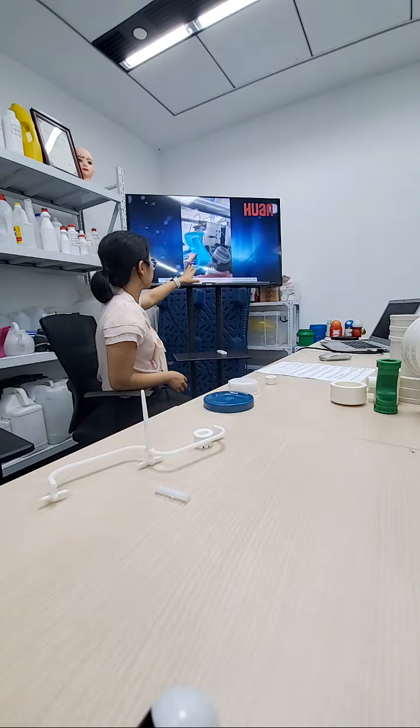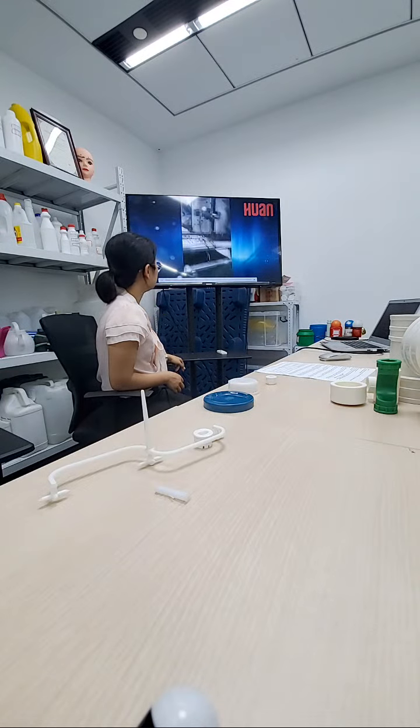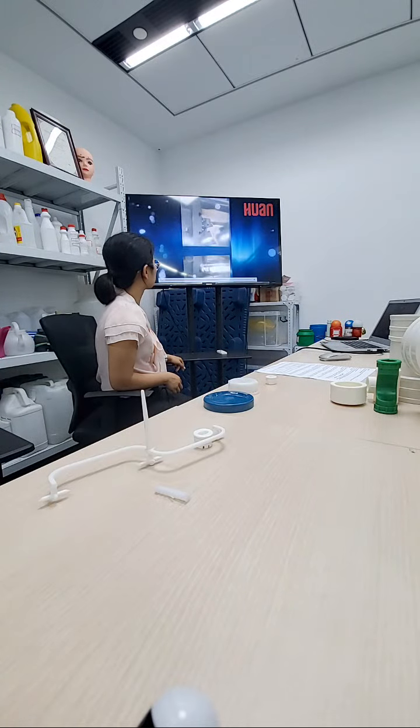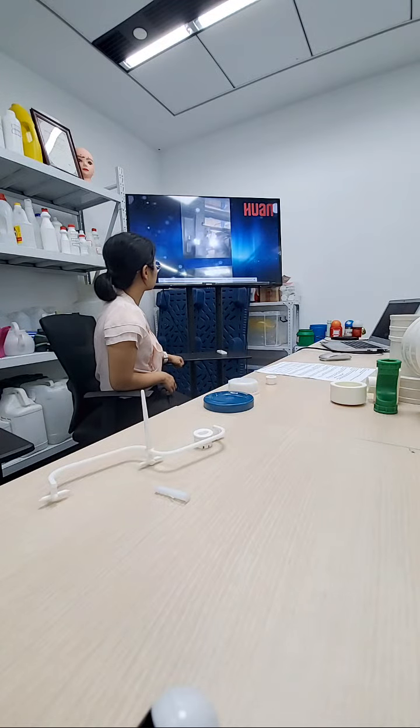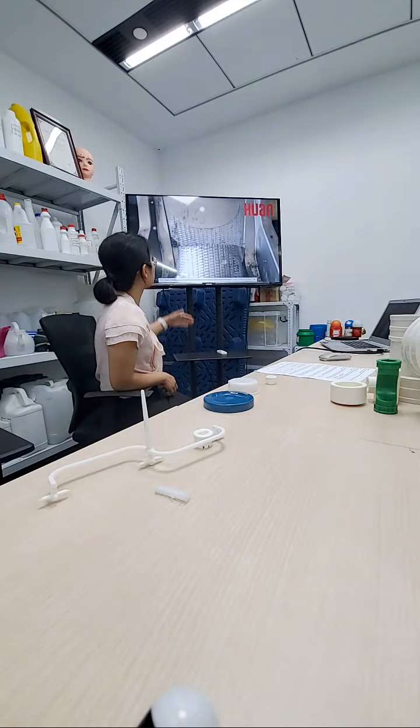This is a bigger chair. This is the chair mold.